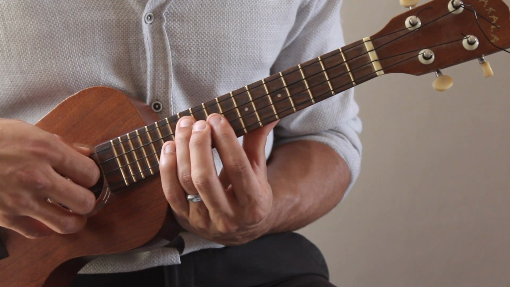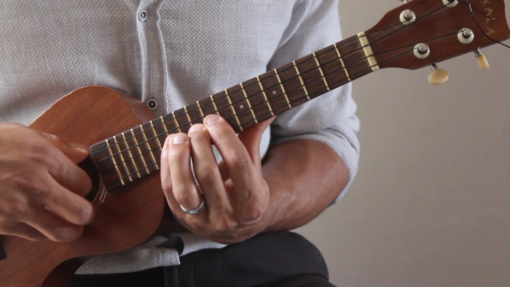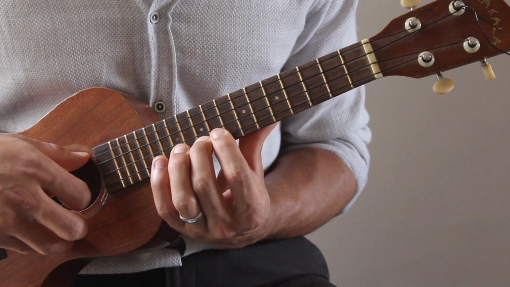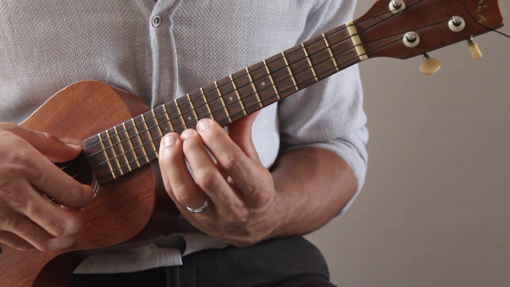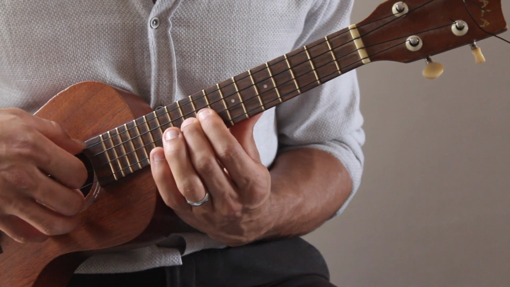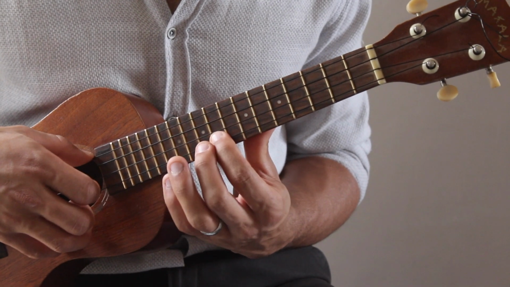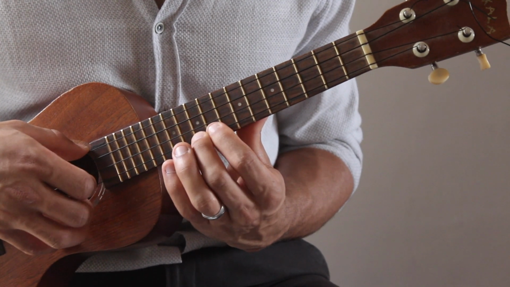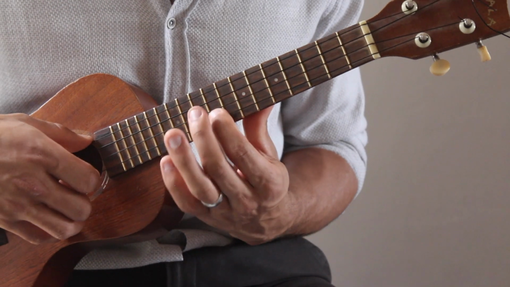So index, ring on the C, index, middle, pinky on the E. So that's 9, 10, 12. Then I go 9, 10 on the A string. So it sounds like this. Ascend the scale. So once I get that 10, I now have a new starting point, the 9 of the A. So it's 12, 9, 10, 12, 9, 10, 12, 9, 11, 9, 10, 12, 9, 10, 9.